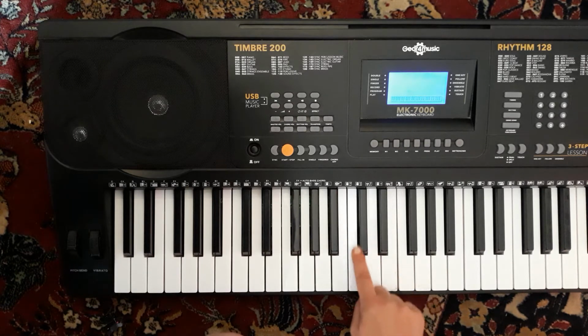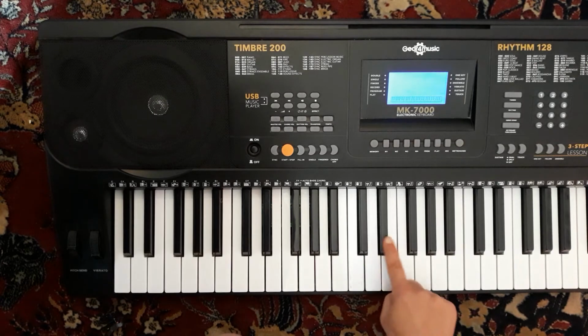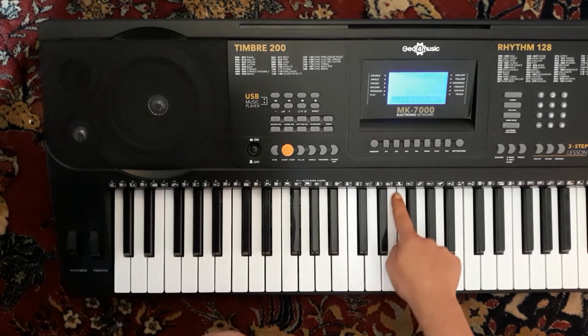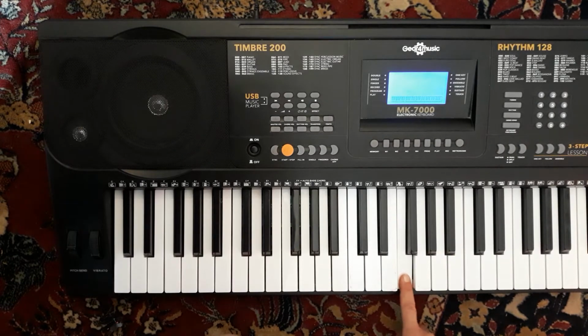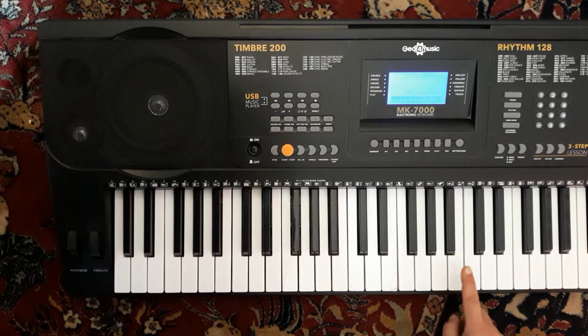So we skip a note, we skip this black key, and we have number 1, number 2, C, D. From 2 to 3, it's a whole step. So we skip a note, we do half step, whole step. 1, 2, 3. From 3 till 4, it's only a half step, because we don't have a black key. From 4 till 5, it's a whole step. From 5 till 6, it's a whole step. From 6 till 7, it's a whole step. And from 7 till 1, it's again only a half step.